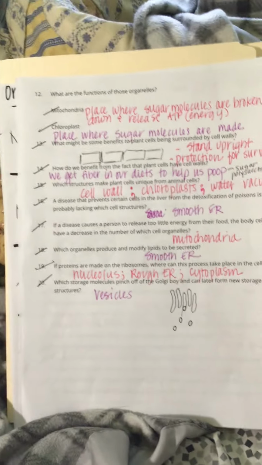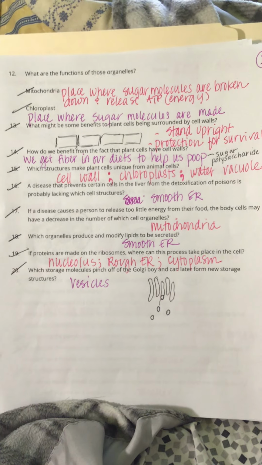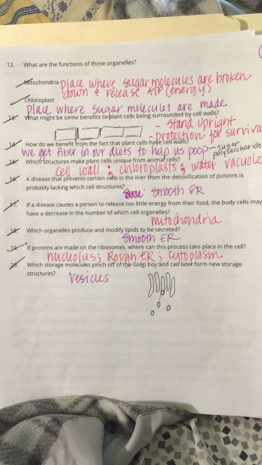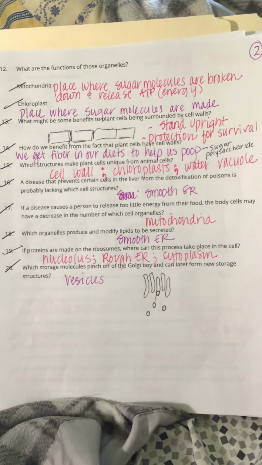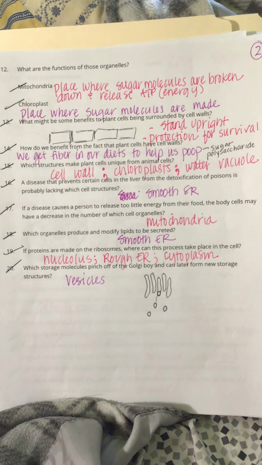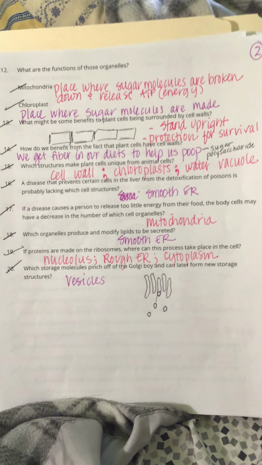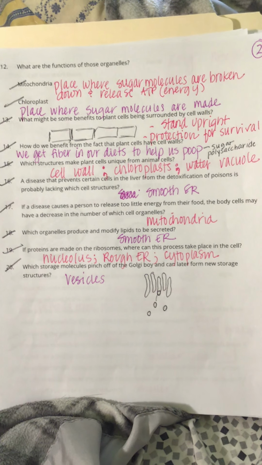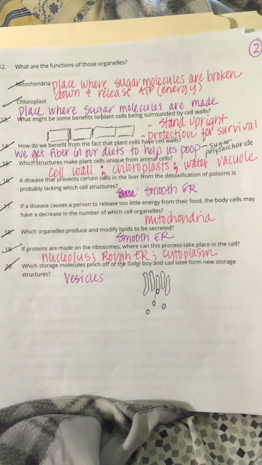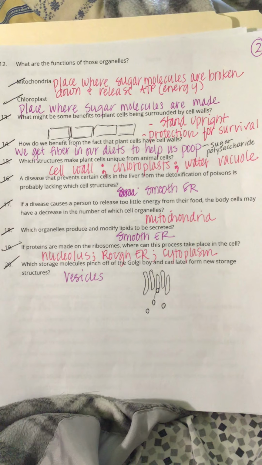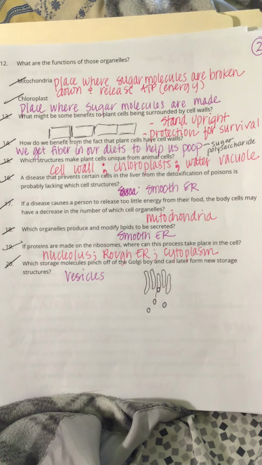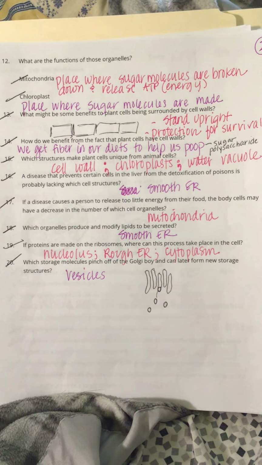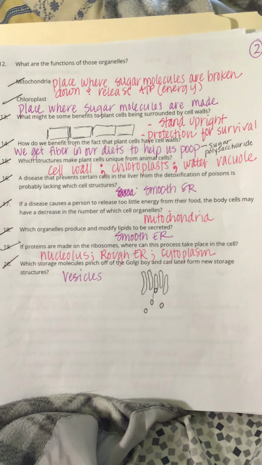How do we benefit from the fact that plants have cell walls? Well, their cell walls are made out of sugar. It's actually a very complex sugar. It's a polysaccharide called cellulose. And we also call it fiber. And that fiber is necessary in our diets to help us poop. It's really important we get rid of solid waste materials because they become toxic in our bodies.